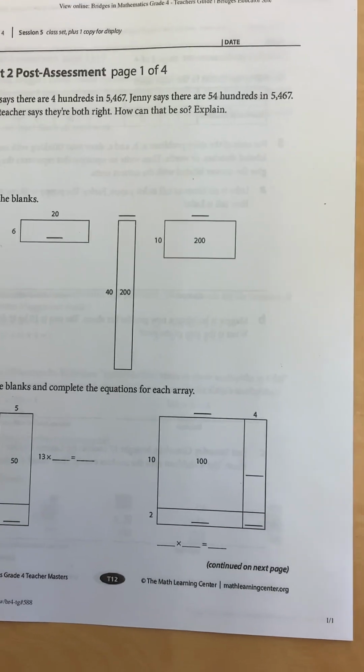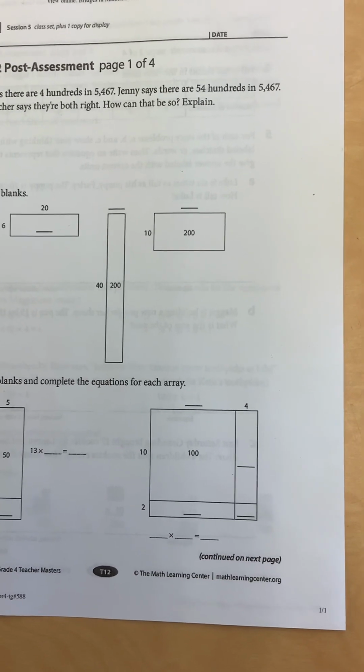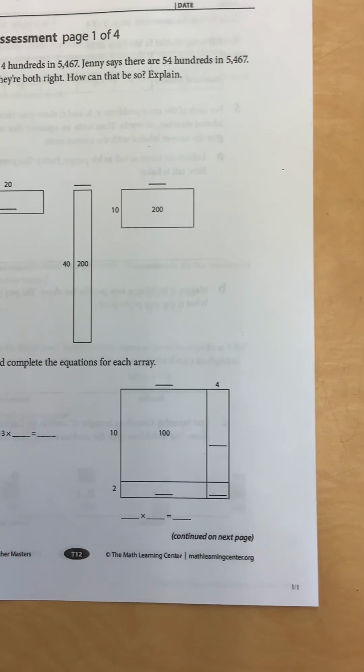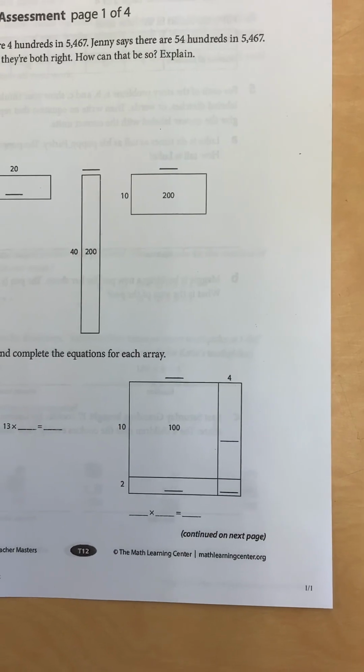For the second one, you see a 10 and a 2 on one side, which means 12. A blank and a 4 on the other side. And the only box given is 100.